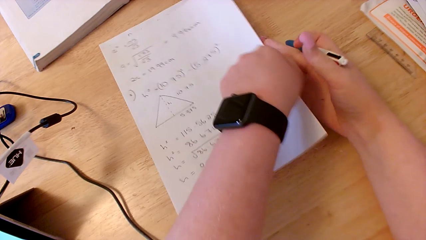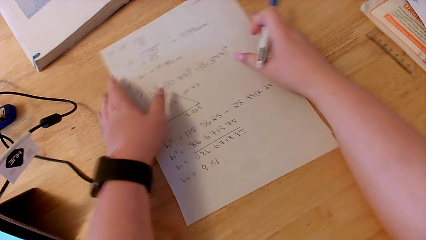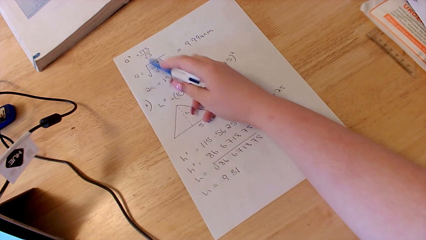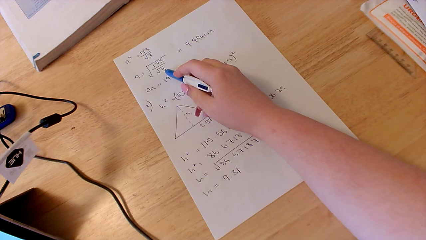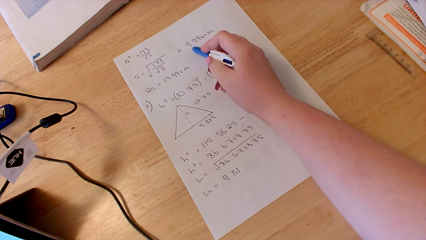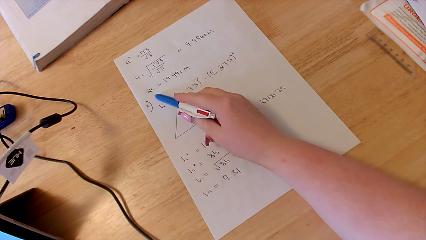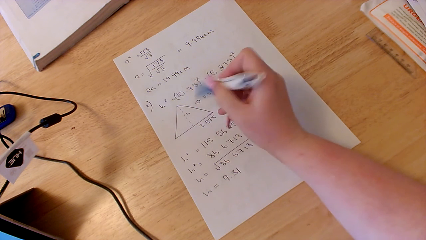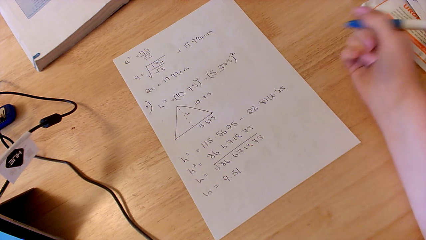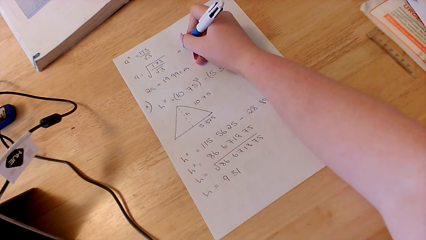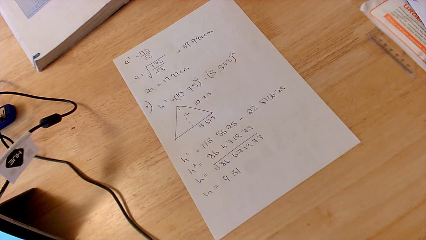So what I now have is A squared is equal to 173 divided by root 3. So I get A is equal to the square root of 173 over root 3. I put that straight into my calculator and I get 9.994. Okay, so 2A is equal to, sorry, that should be 19.994. Oh, my base was 2A, sorry, that's why. My base was 2A, so I need to find 2A, so my base is 19.99 centimetres.